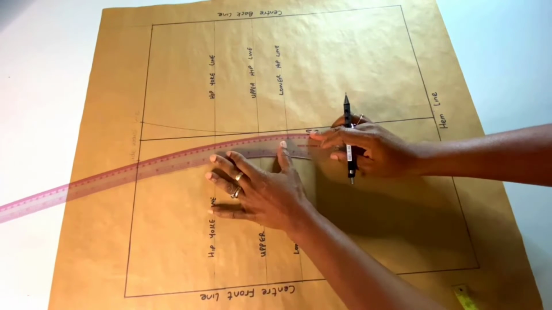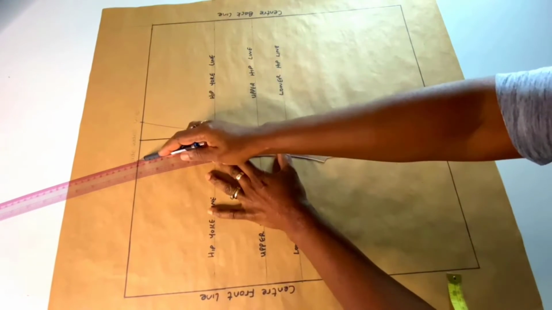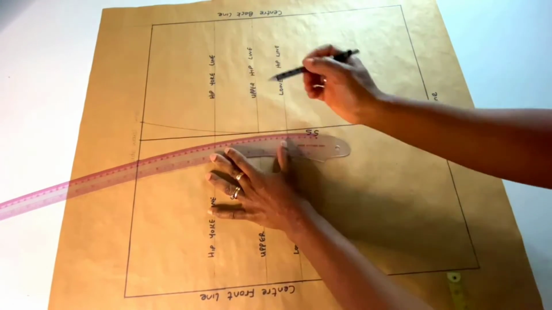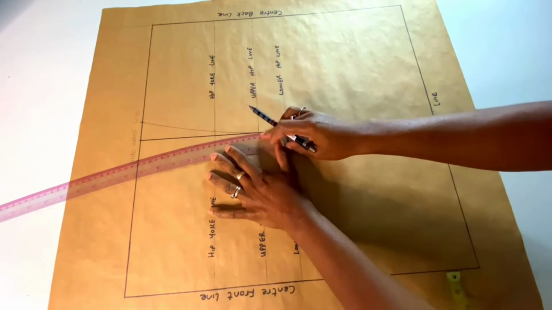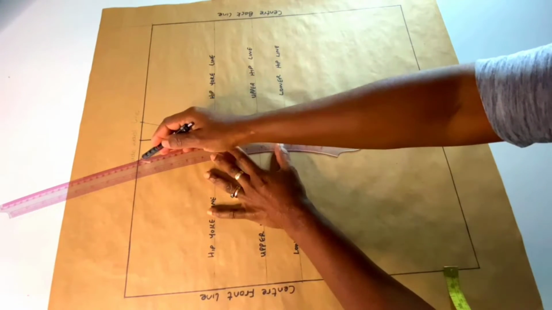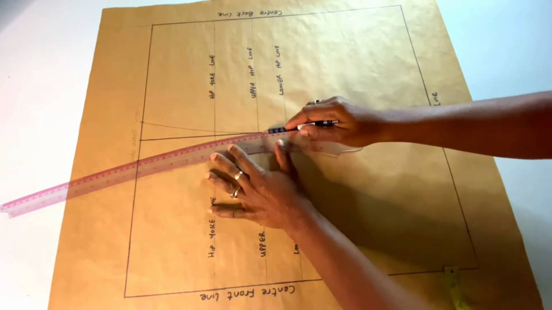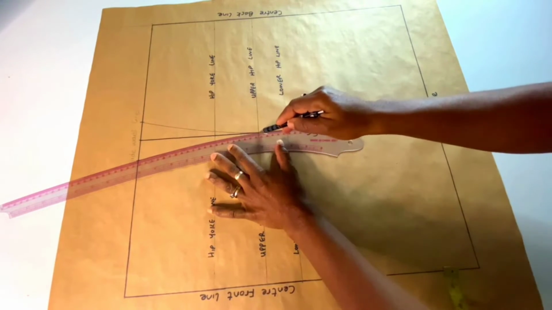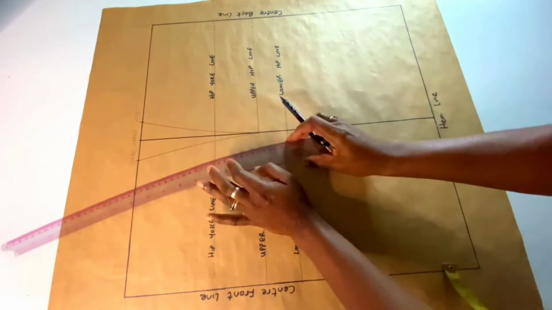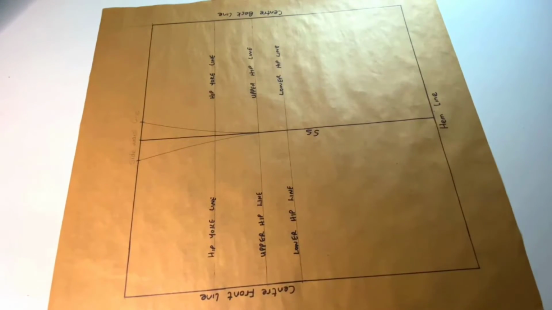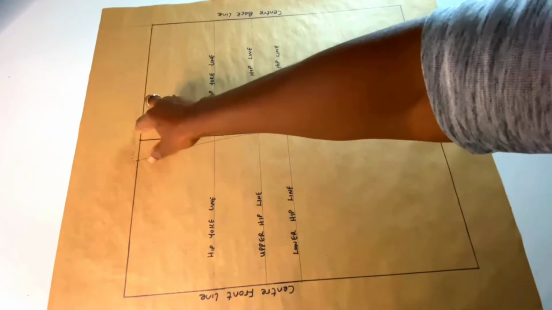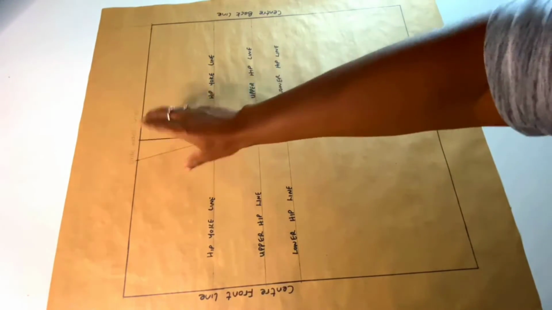So we'll connect the point from the waist marked to the upper hip line as well. So note that we have done this, that is taking the same amount on the sides in order to have a balanced hip side seam.